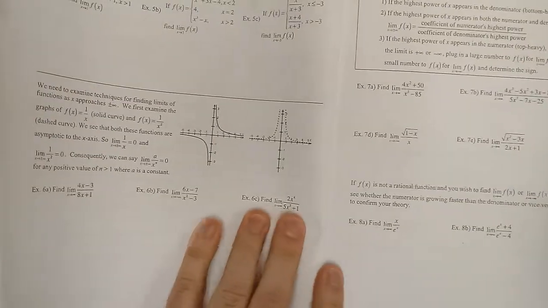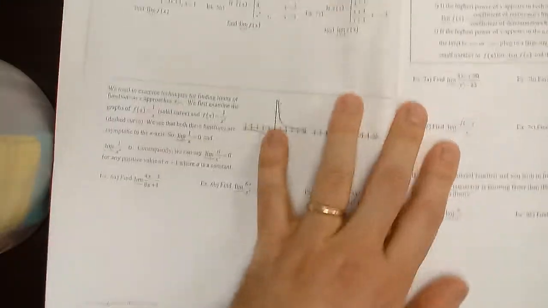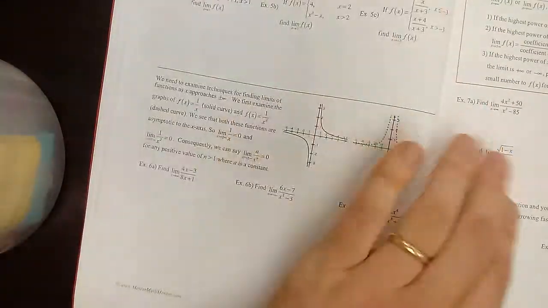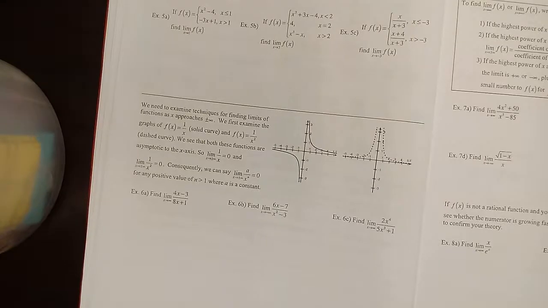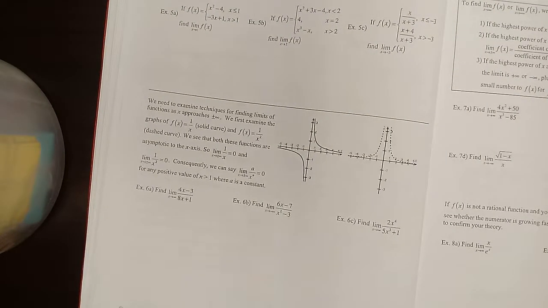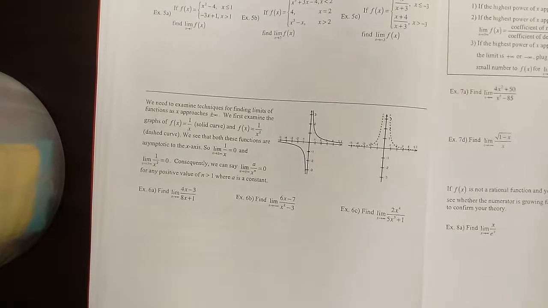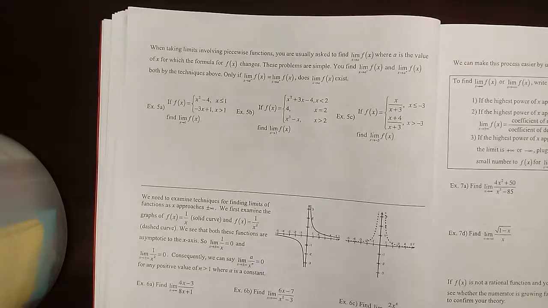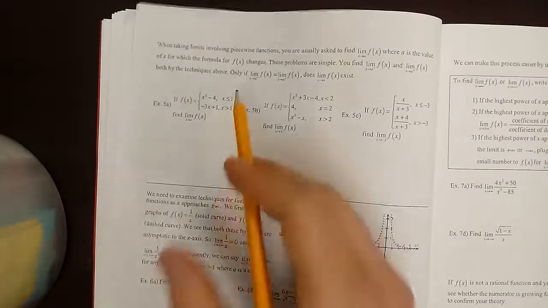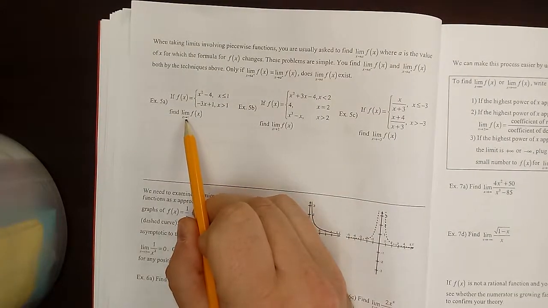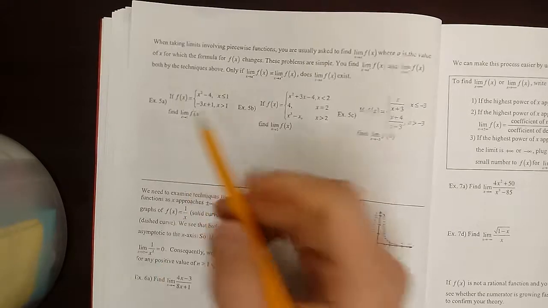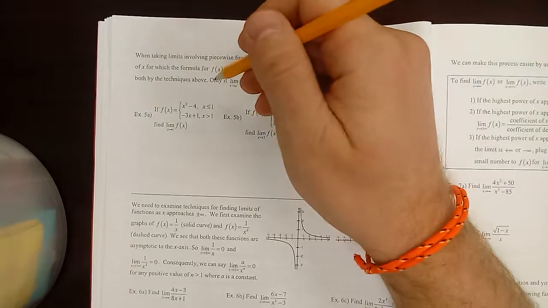All right. Now we get into piecewise functions. We call them piecewise because it's a bunch of pieces put together. I know, really complicated definition there, but so we get to these ones. This one says, hey, what's the limit as x approaches 1? And so what we're going to want to do is look at the left-hand limit and the right-hand limit, because let's back up.